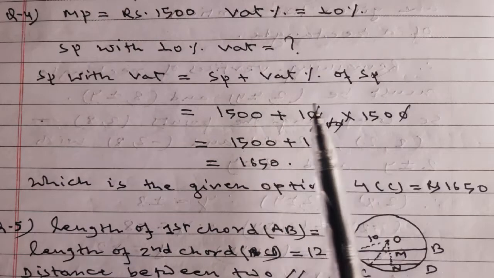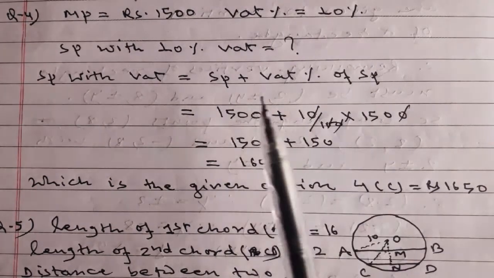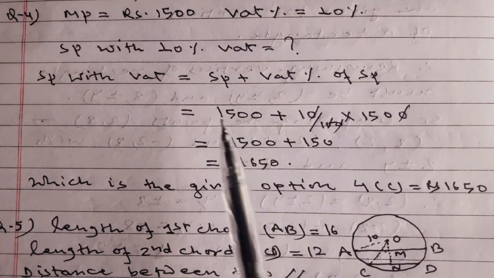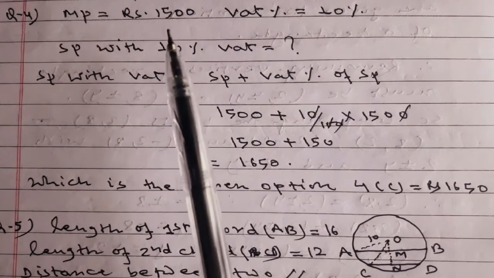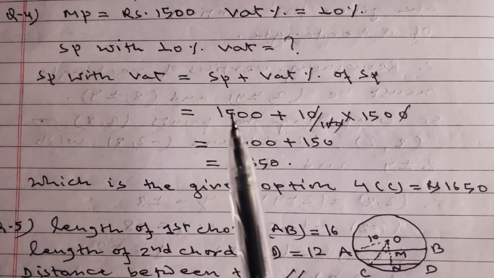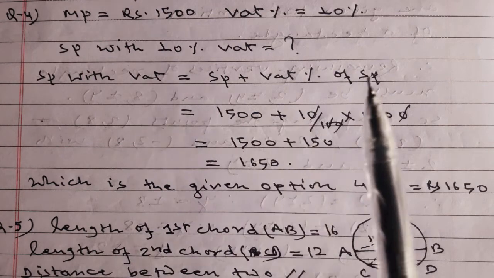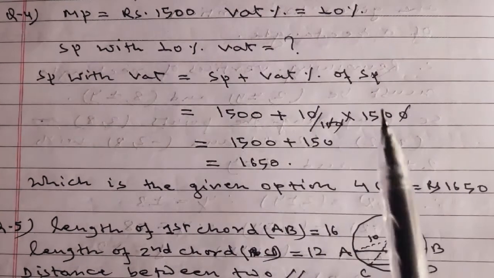When VAT percent is given, then SP with VAT we can write as SP plus VAT percent of SP. SP is equal to 1500, the marked price. That means you can sell an article for rupees 1500, and we have to find the selling price including 10% VAT.